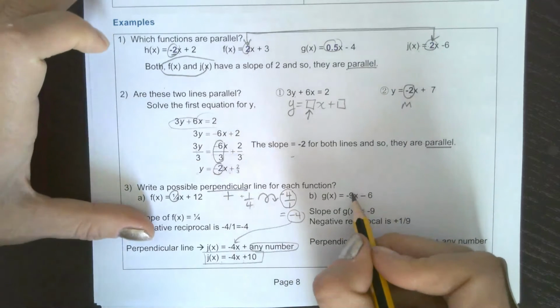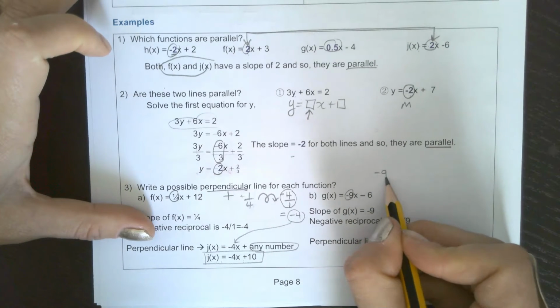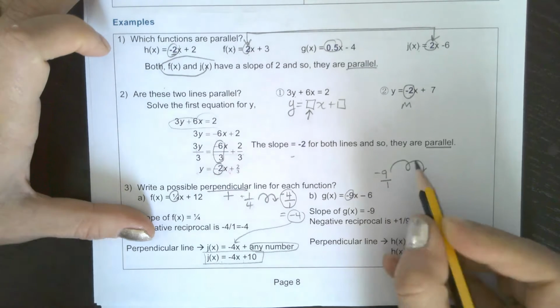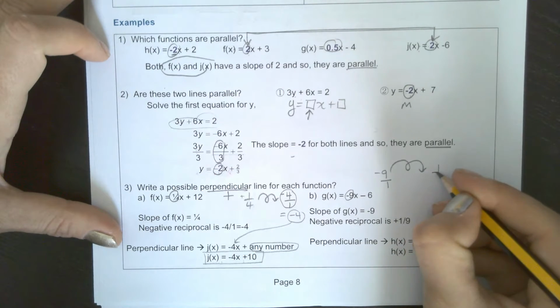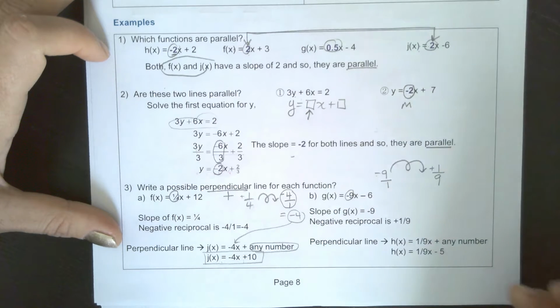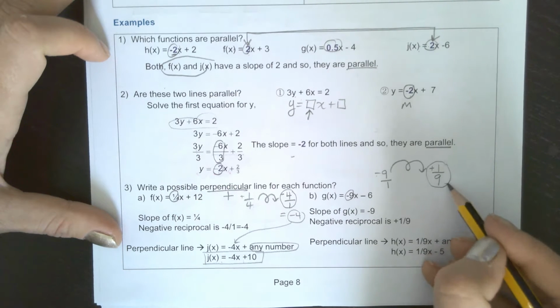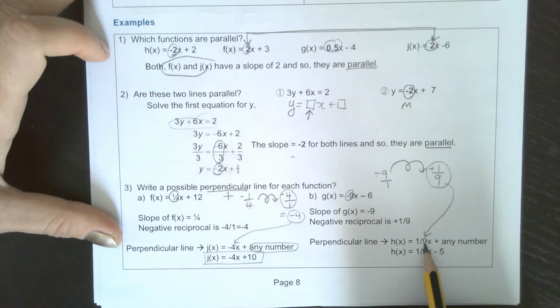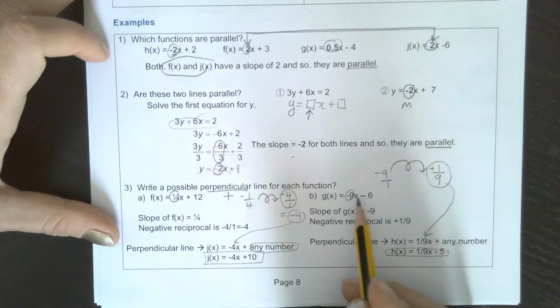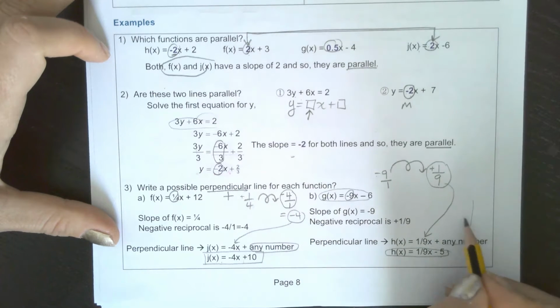Let's do this one. We take negative 9. Oh, we can't flip it yet. We have to make it a fraction. Now we do the reciprocal, flip it. This is negative, so this has to be positive. So that's the slope of my new line. And I can choose any number I want for the y-intercept. So I chose negative 5. It doesn't matter. Okay, so this function is perpendicular to this function.